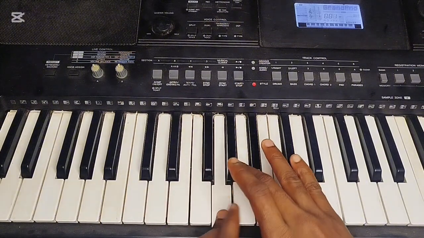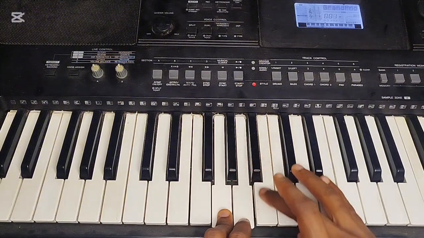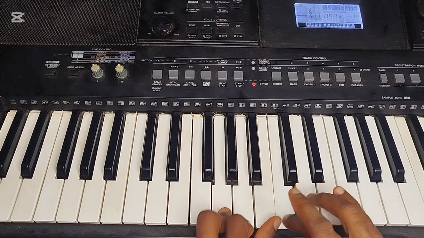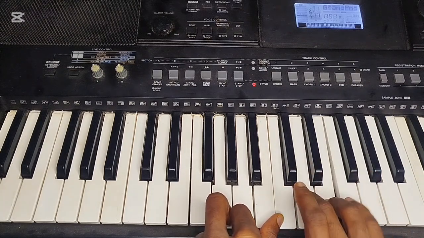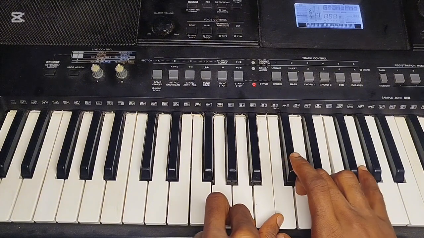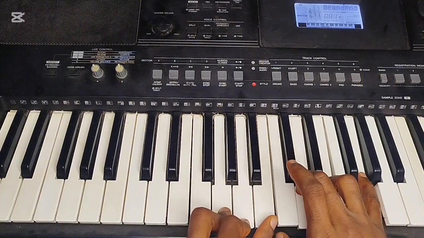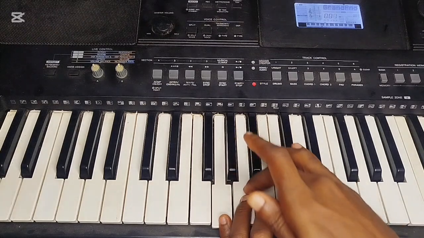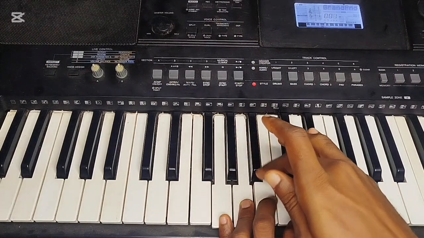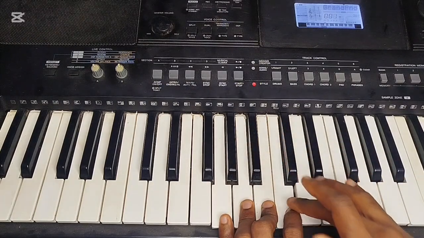So same process on your G. On your G, this is your tone, tone, semitone, tone, tone, tone, semitone. Let me do it again. It's your tone, tone, semitone.